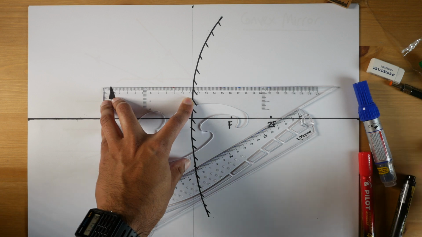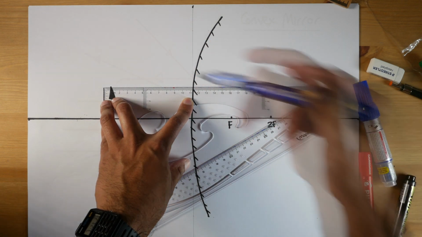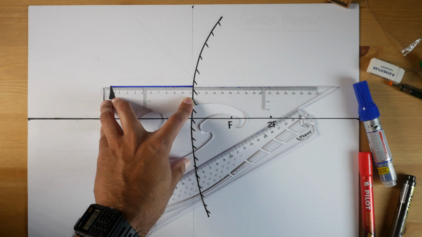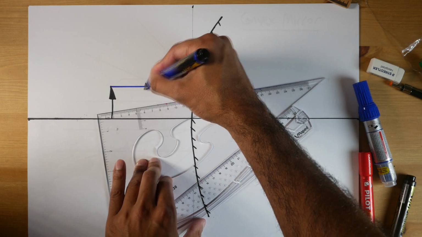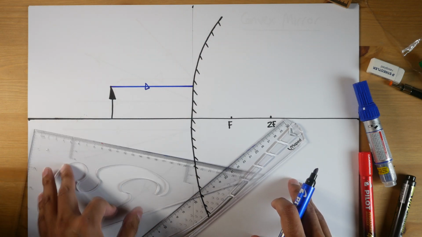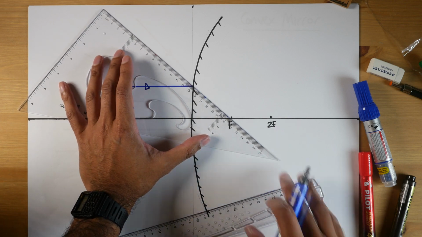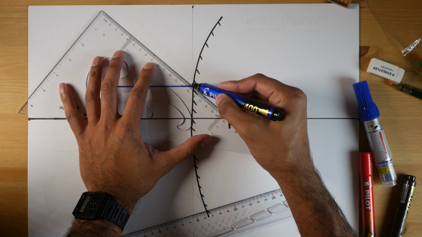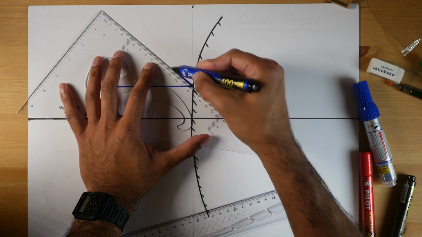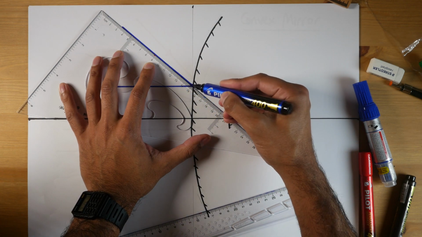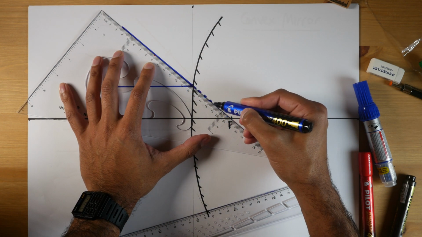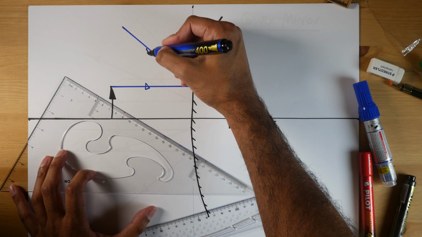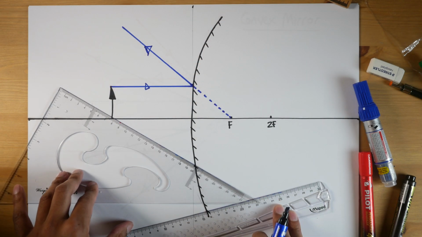And this is going to be my first ray of light, going from the top to the mirror, like so. Anything going parallel to the optical axis gets reflected at an angle that is away from the focal point. Like this. I'm going to make a dotted line all the way down to the focal point so you can see what I've done. So that's the first ray of light.